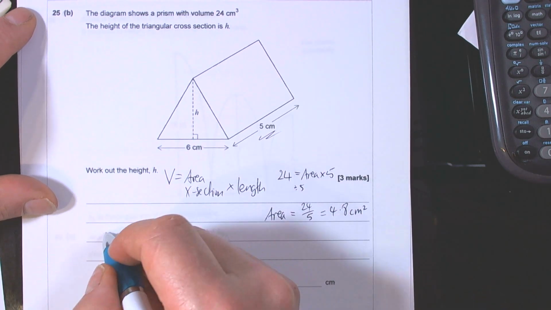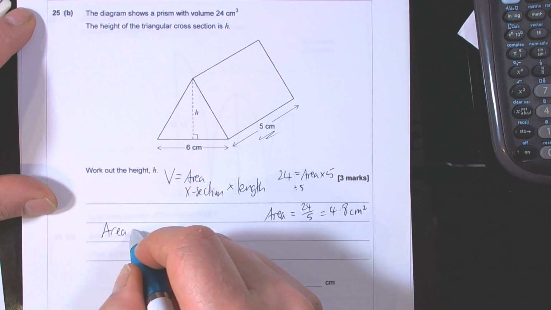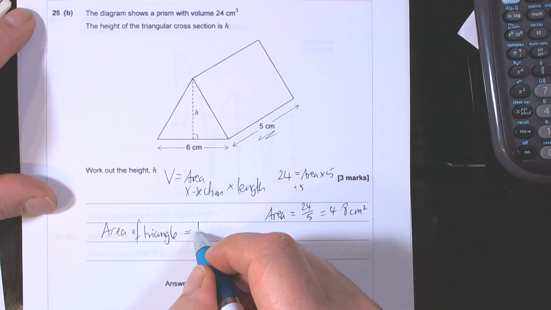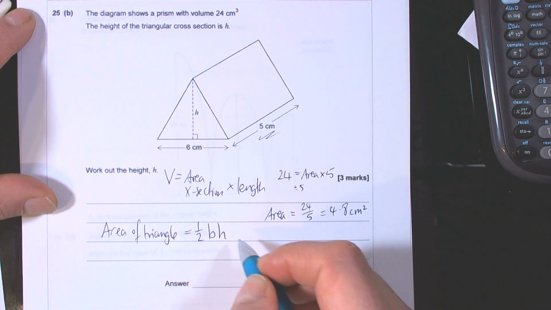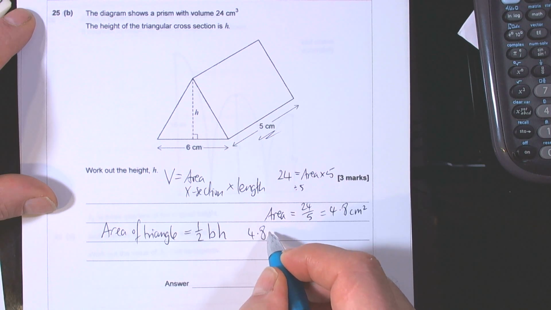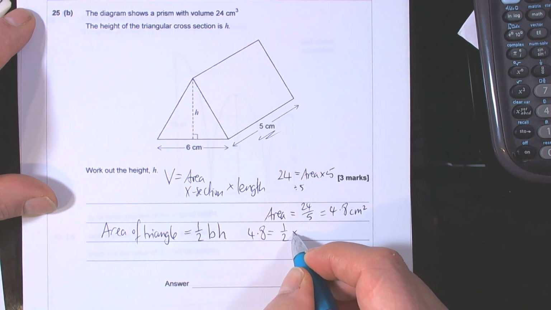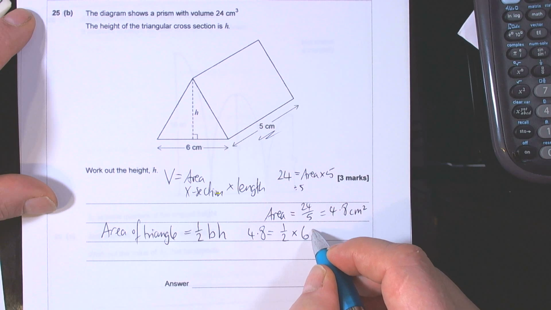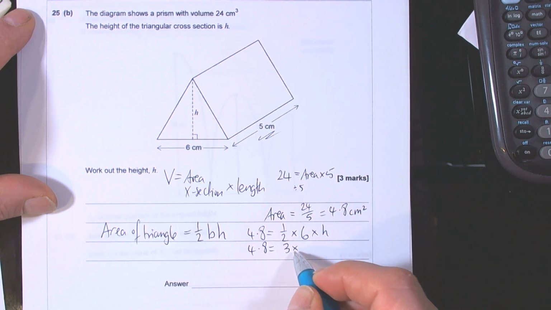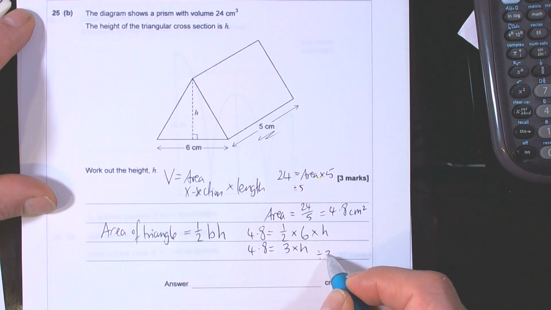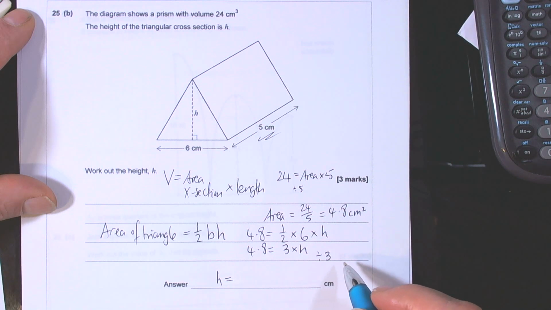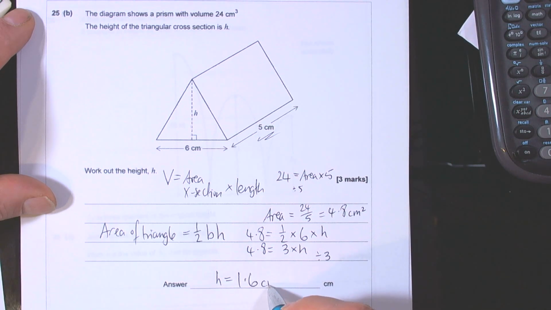Alright, and we know that the formula for the area of a triangle is equal to a half of the base length times the perpendicular height. So we know we've got 4.8 is equal to a half times, well, the total of the base length is 6 times the height. So we know that 4.8 is equal to 3 times the height. So we divide by 3 to tell us what the height is. So the height must be 1.6 centimetres.